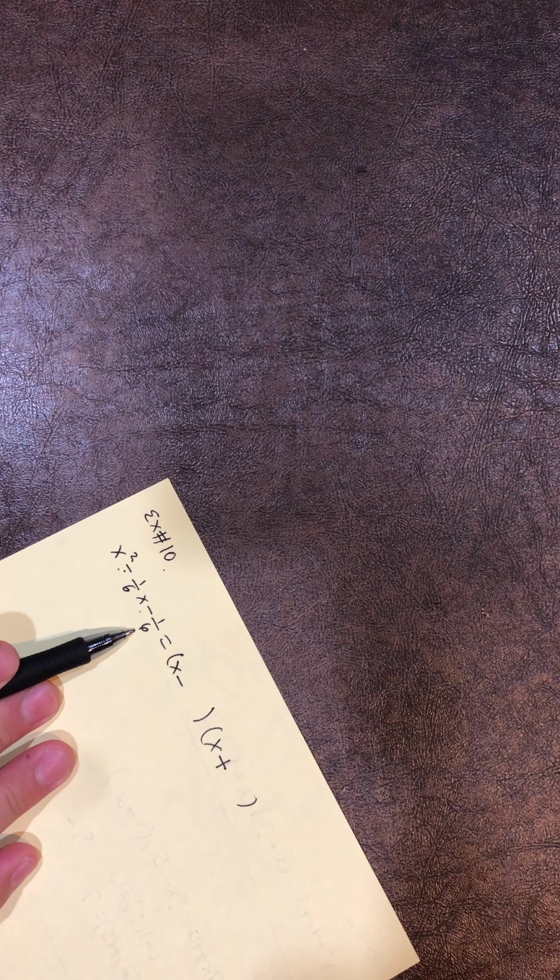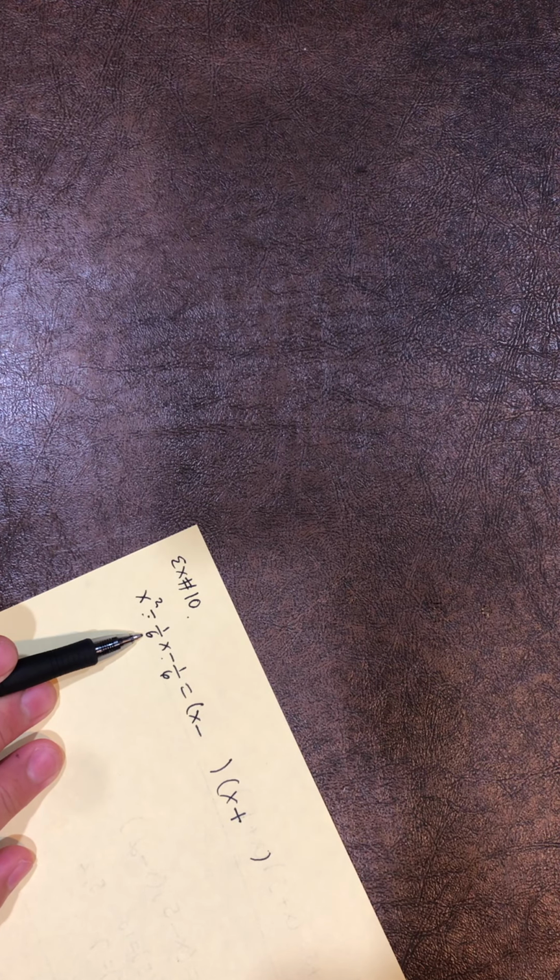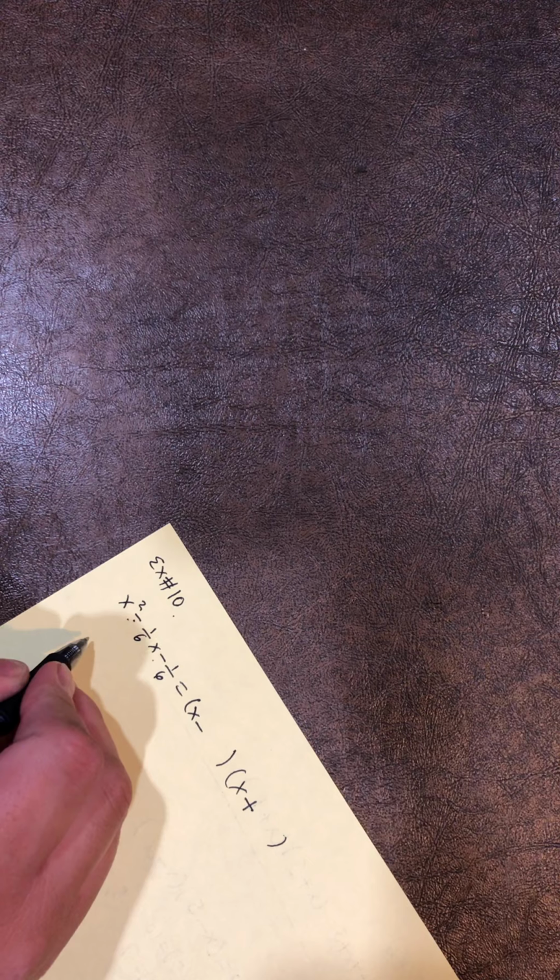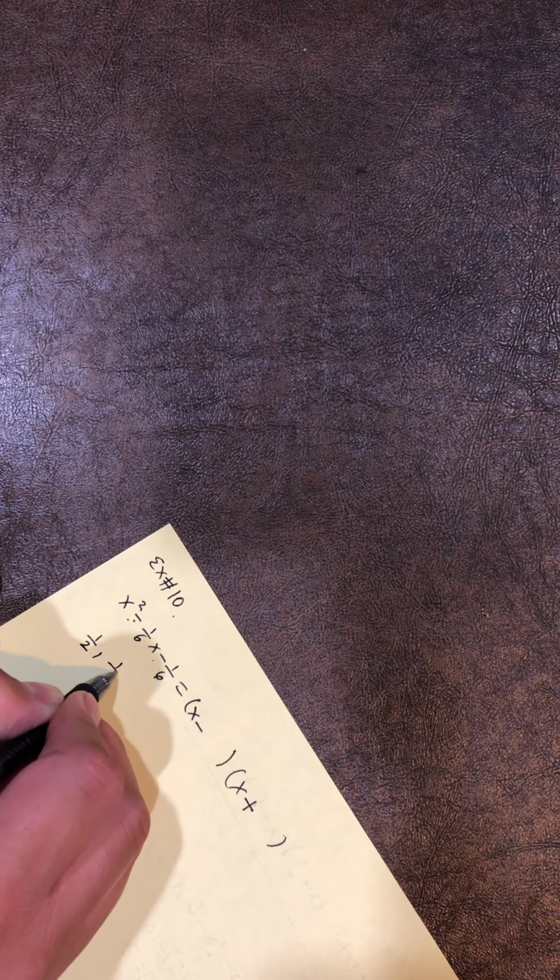Now, we're looking for 2 numbers that when you multiply them together, you get 1/6. But when you add them or subtract them, when you get them together, that's why I say when you get them together, because sometimes you add them or you subtract them, right? You get 1/6. And right away, what comes to mind is the numbers 1/2 and 1/3.